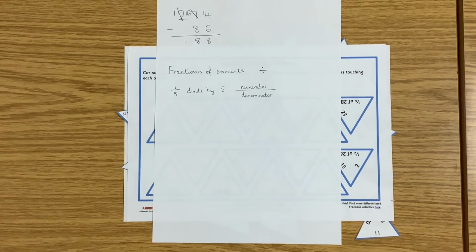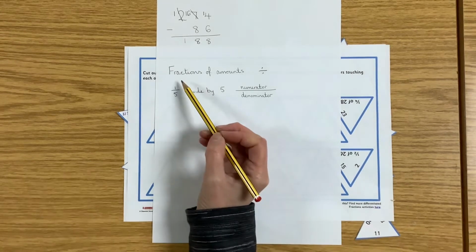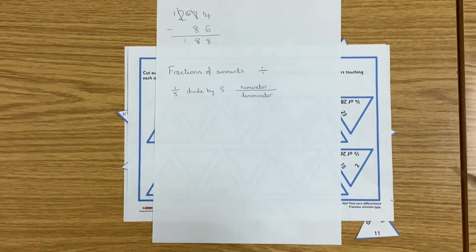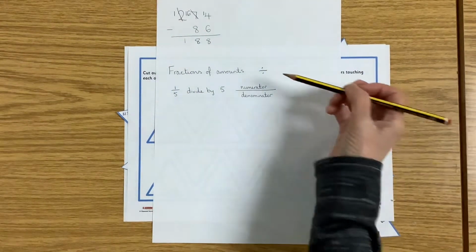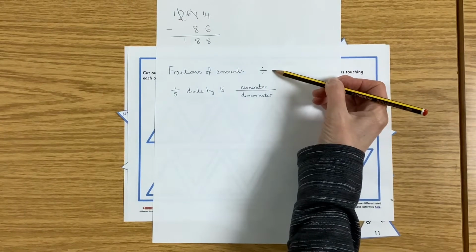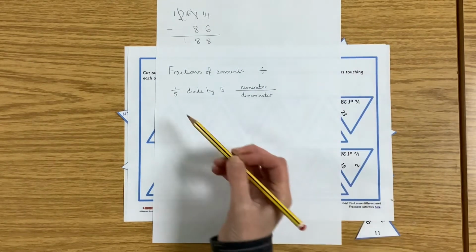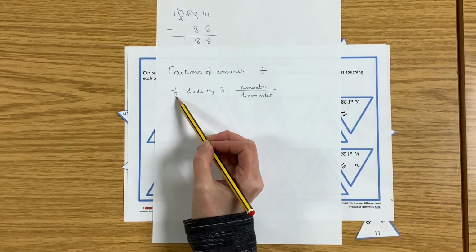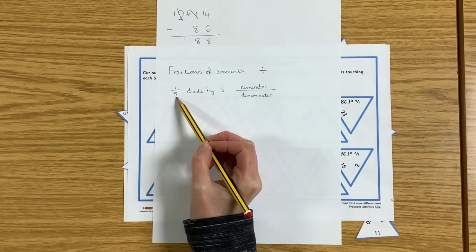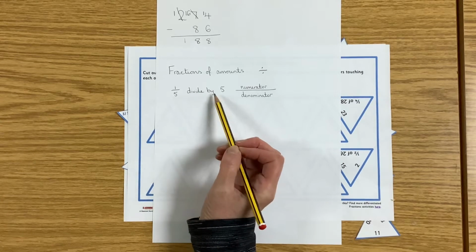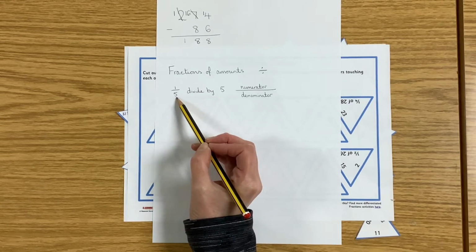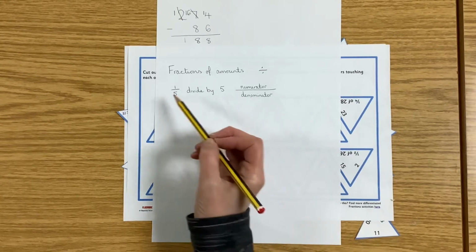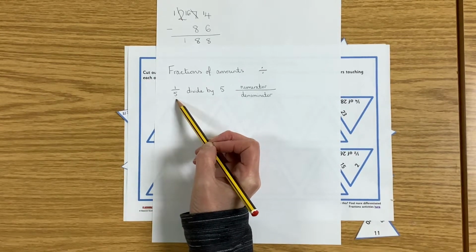Today's main activity, we are going back over what we were looking at yesterday, which was fractions of amounts, and we are practicing dividing. And if you remember, what we're doing is we are dividing by the number that's on the bottom of the fraction. So if my fraction says 1/5, then what it tells me I have to do is divide by 5. The number on the bottom of the fraction, the denominator, tells me what I am dividing by.